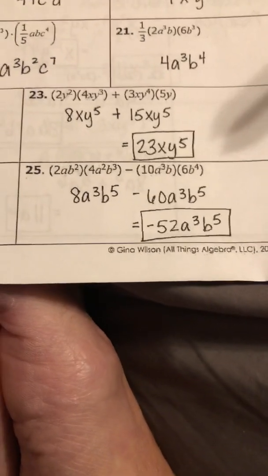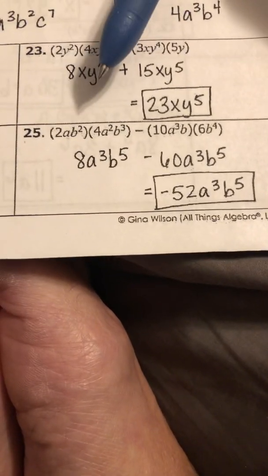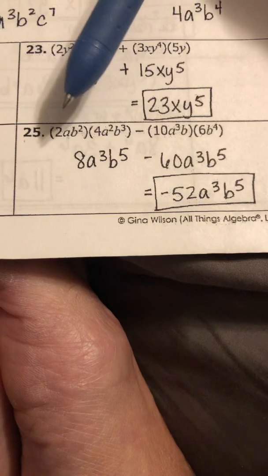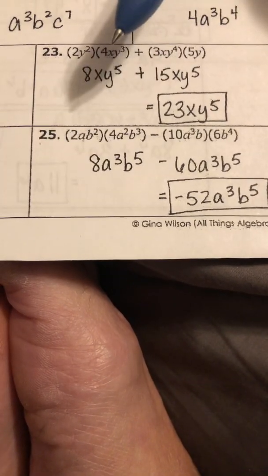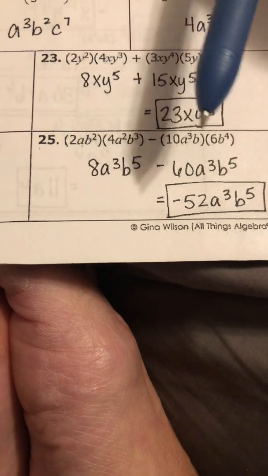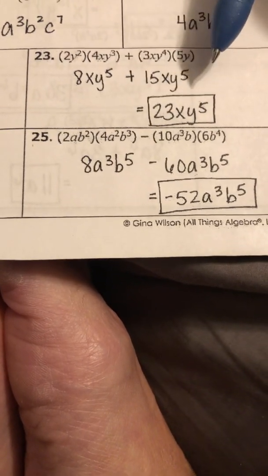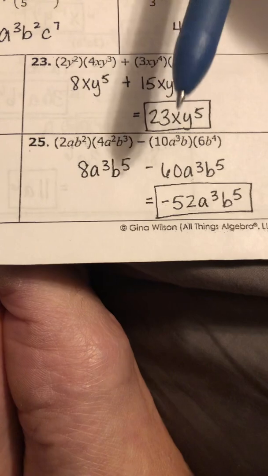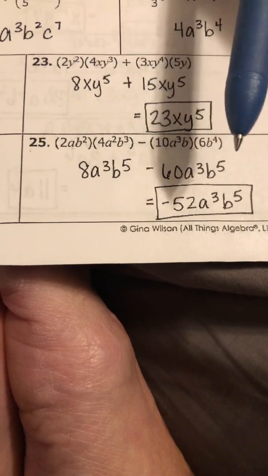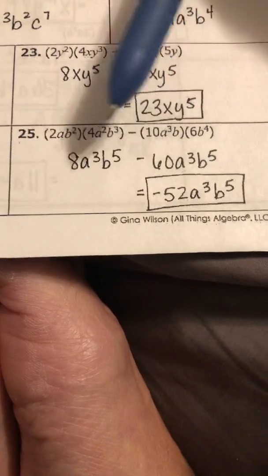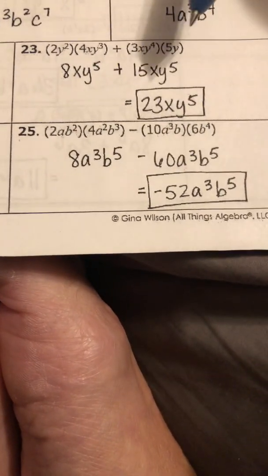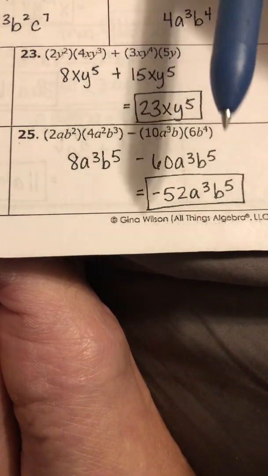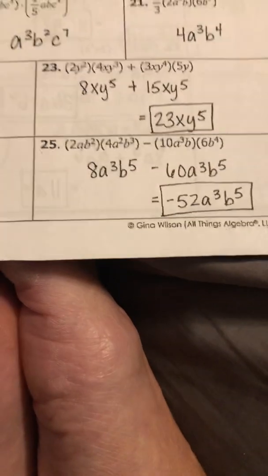And last but not least, I've got a couple more variables over here, but I'm multiplying these two together. And I end up with my coefficient, and I get my 8. And my exponents over here, I'm subtracting through a to the third, b to the 5th, and I'm going to box my answer, because I am subtracting 8 from 60 to get my negative 52a cubed b to the 5th.